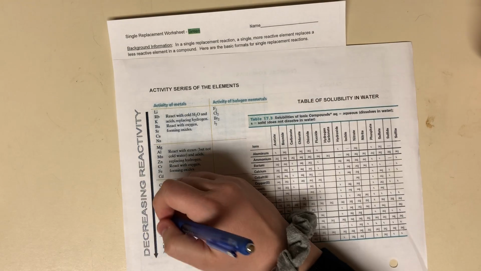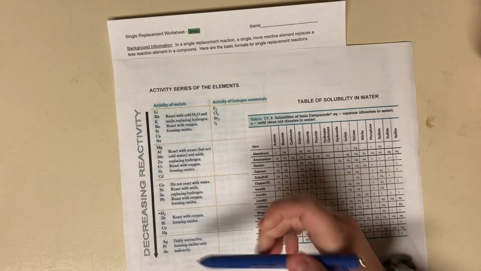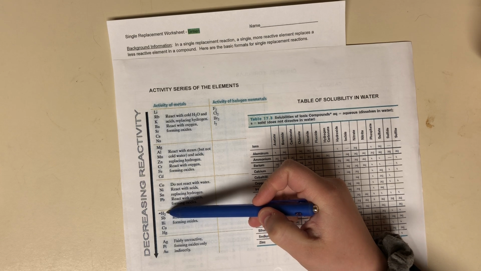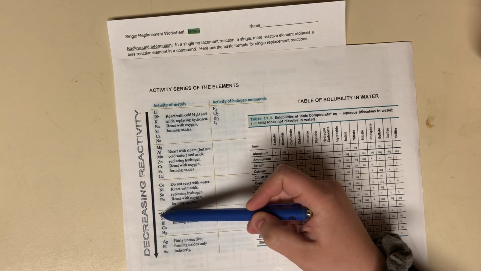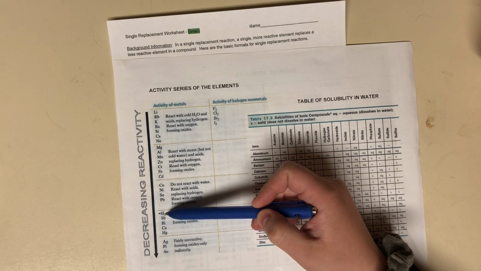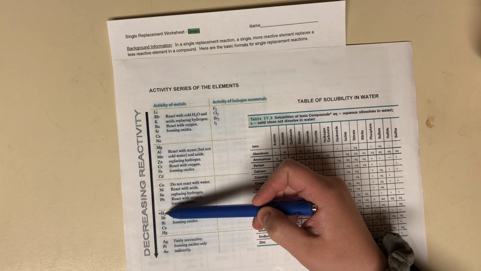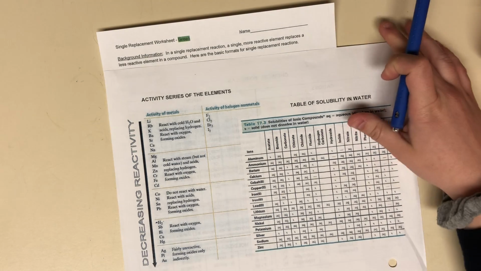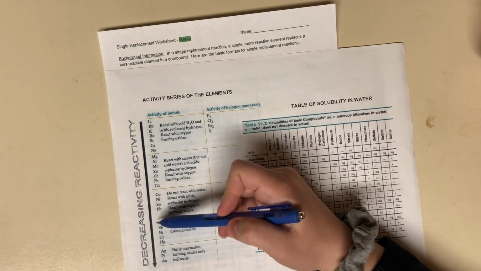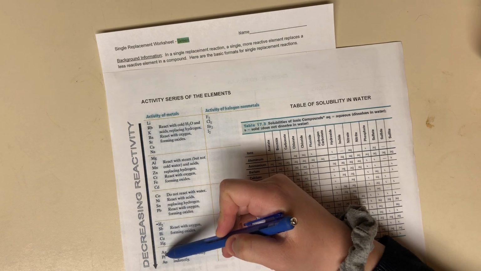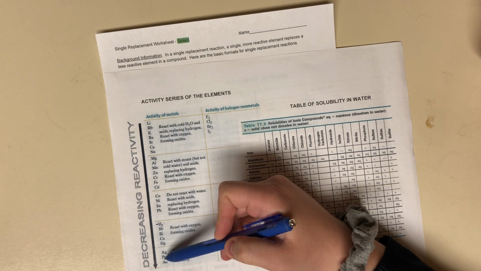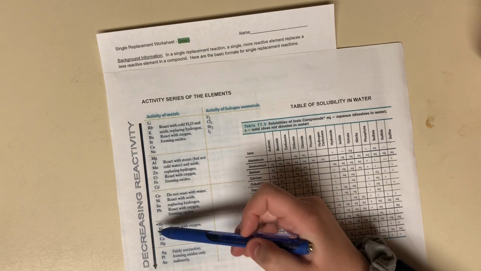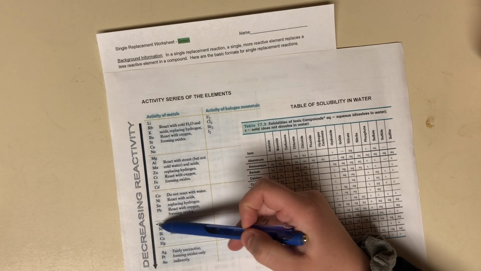So let's look at H2 here. If H2 is the element in your equation, it will be trying to replace another element in a compound. So if the element is below H2 on the reactivity series, it will get replaced by H2.